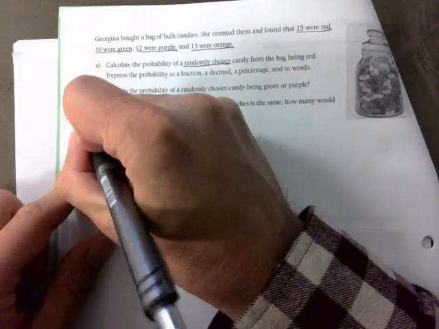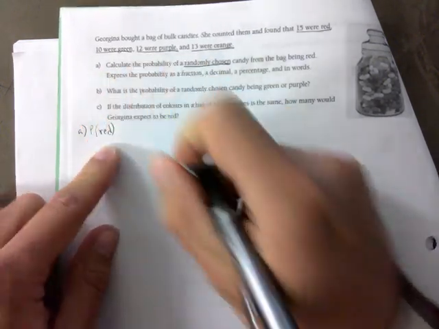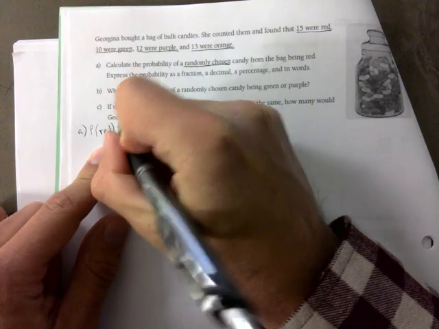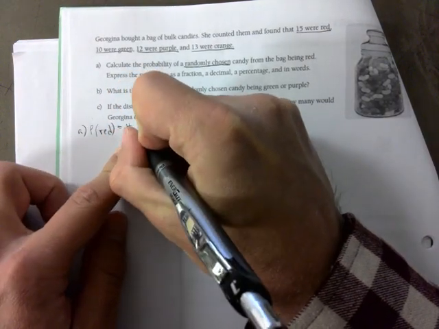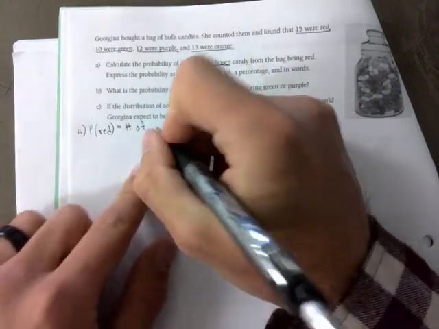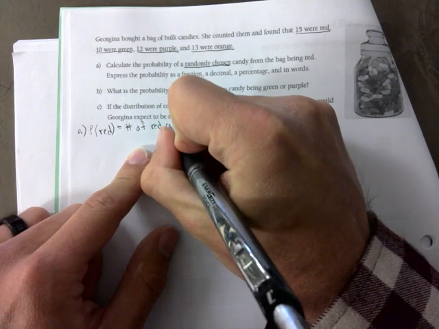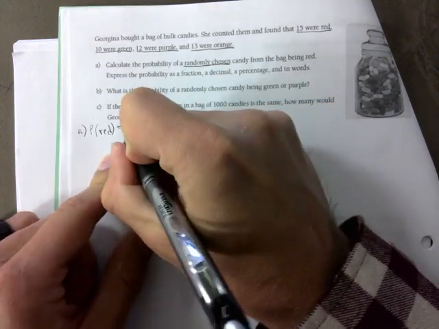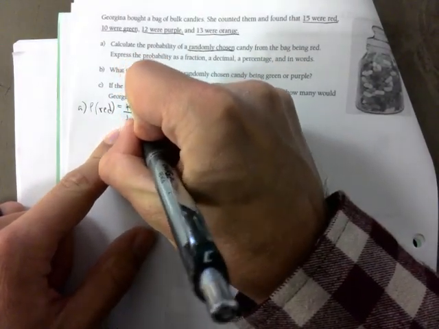So the probability of picking a red candy would be the number of possible outcomes, so the number of red candies we can choose, over the total number of candies.